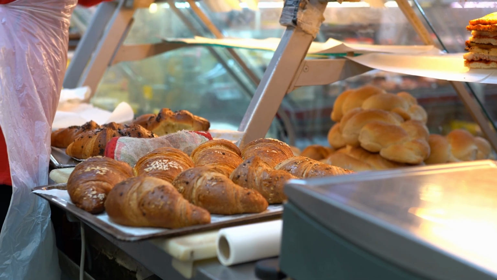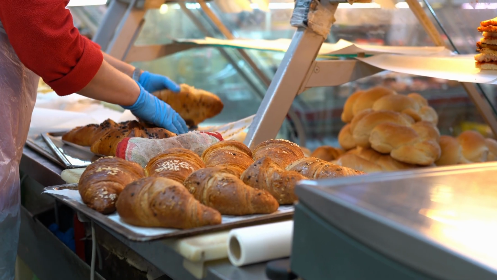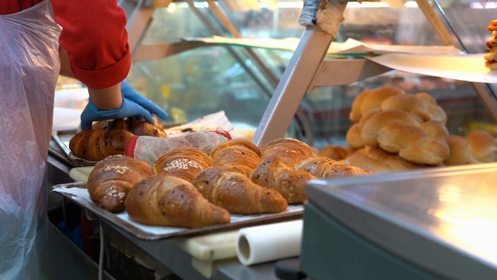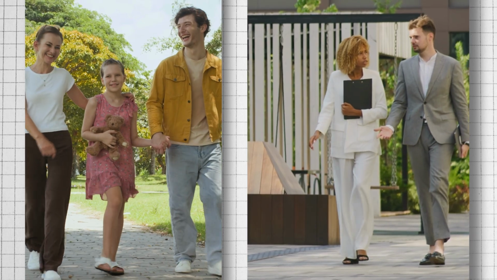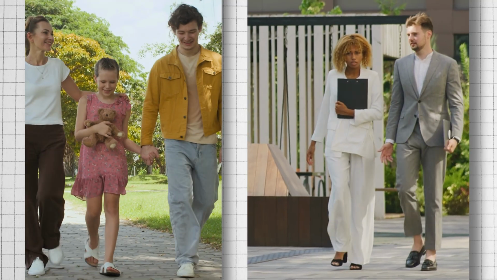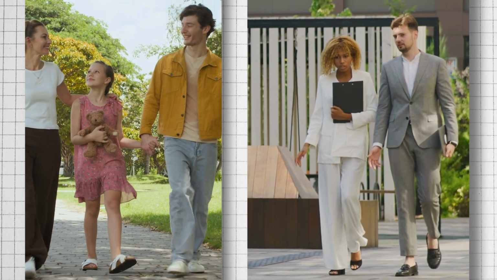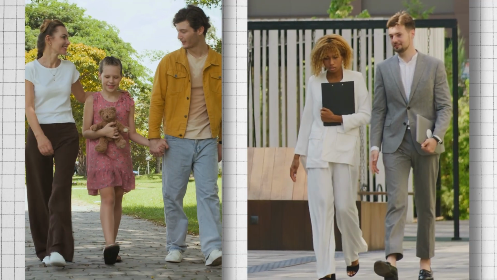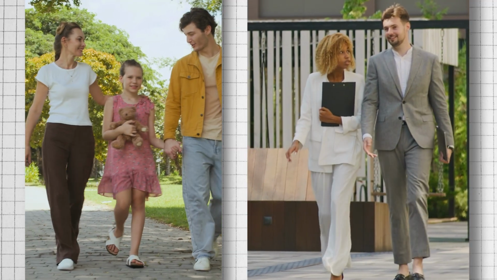Let's take a simple example, a local bakery. If we're helping them with their social media, we need to research their target audience. Are they targeting busy professionals who want a quick breakfast? Or are they targeting families looking for birthday cakes? Or maybe they're targeting health conscious individuals who want gluten free options.